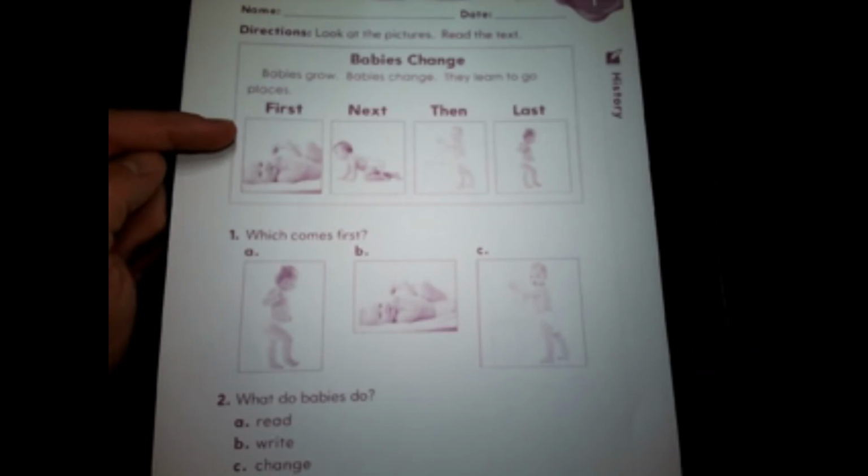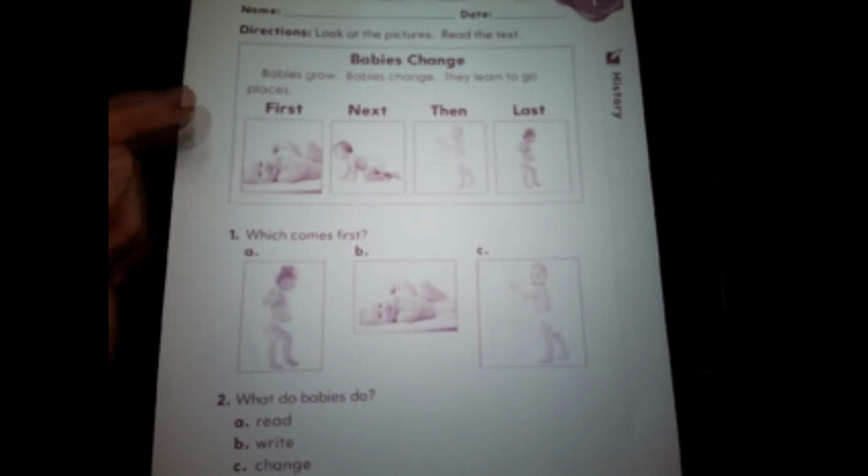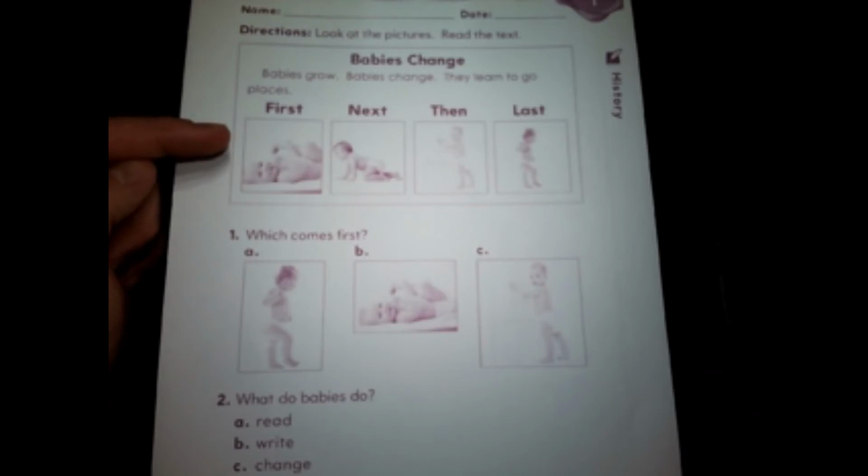Yay, I'm a baby. Look at me, I'm gonna fart. It's terrible because they do that. It's awful. So yeah, the first baby here is a cute little guy with chubby cheeks. He's not really doing too much.